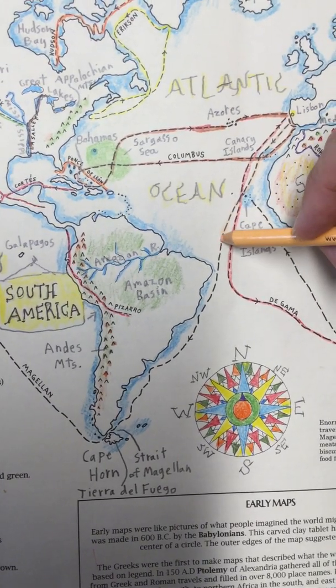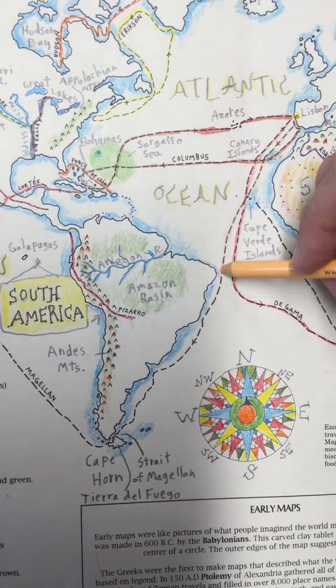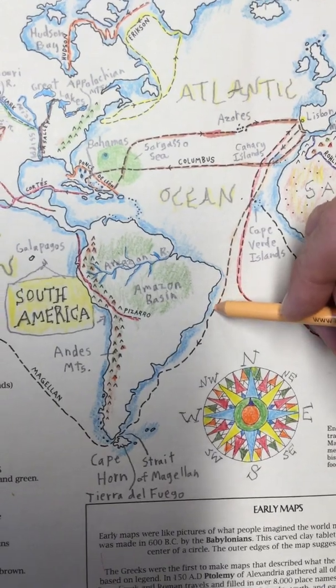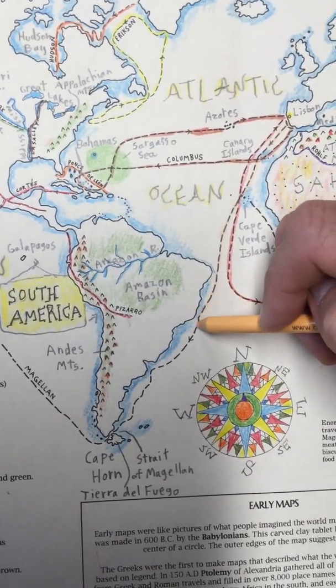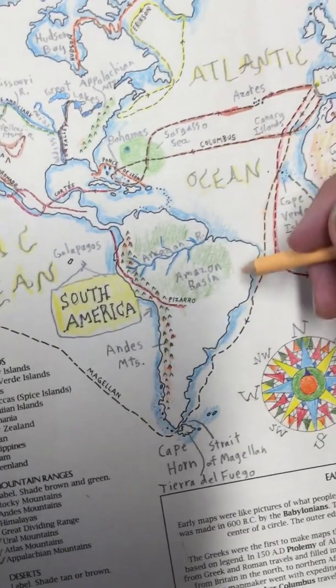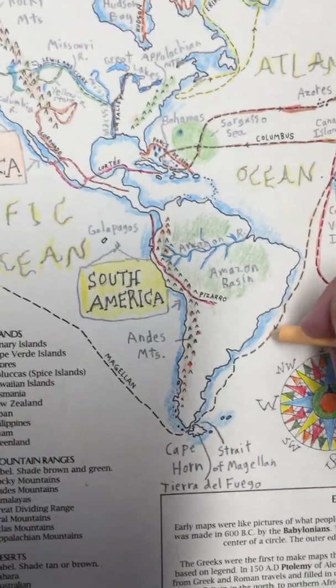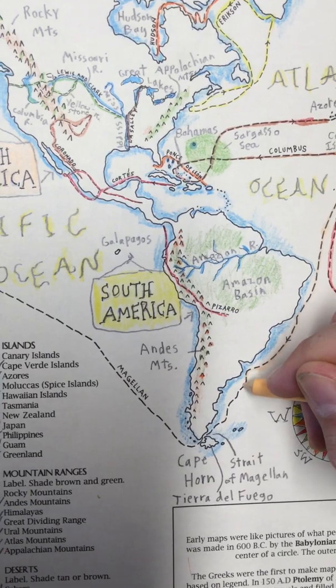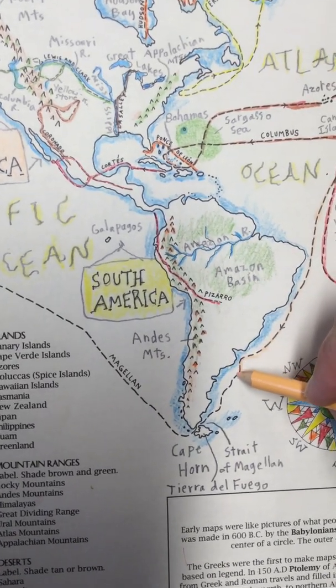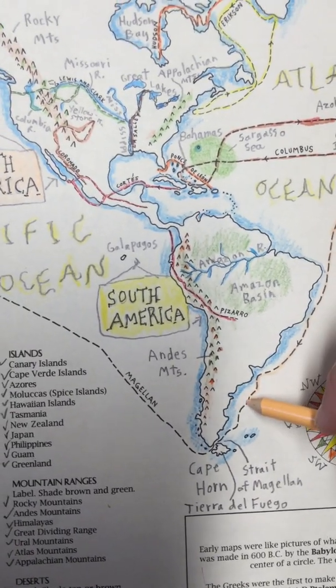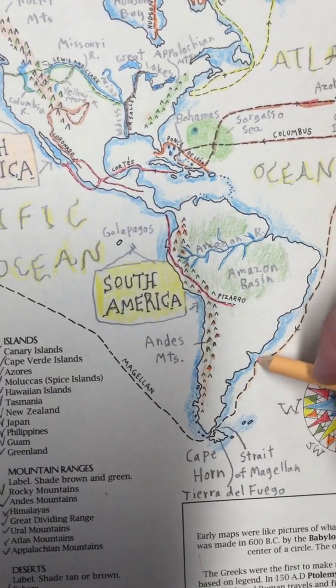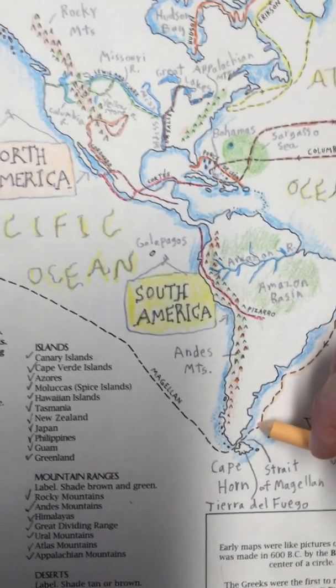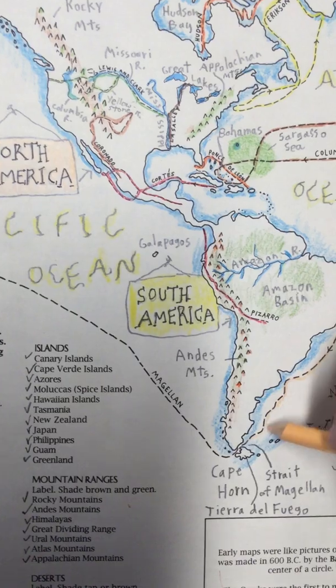Okay, all right, so they started out and they went down along the coast of South America. Like I said, I won't get into all the details. I think there were about 250 people that started the voyage, and I think only about 18 might have finished.